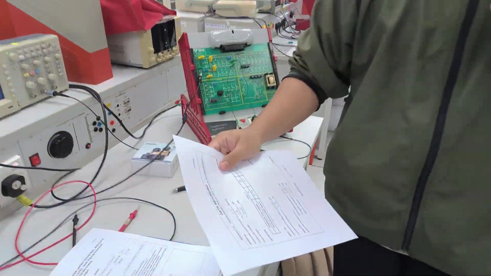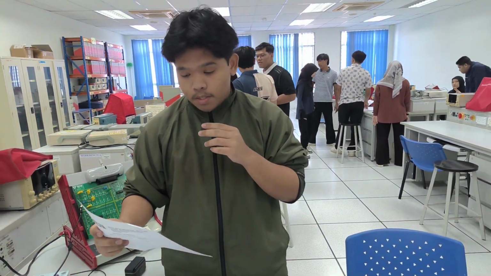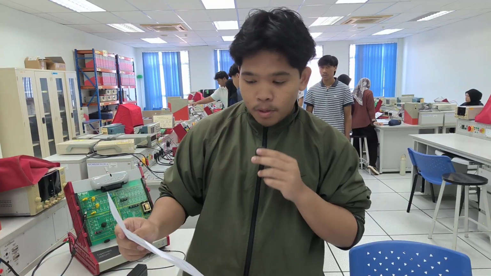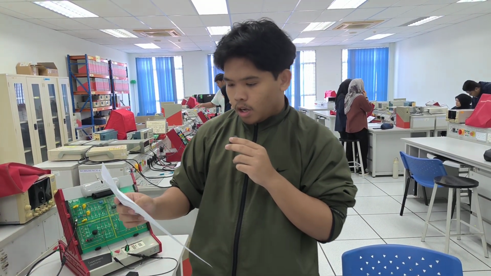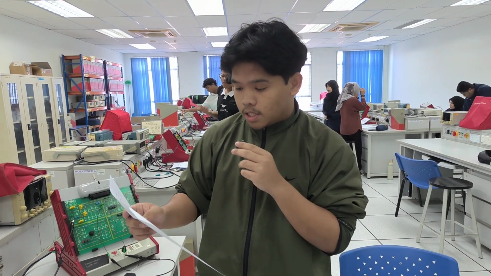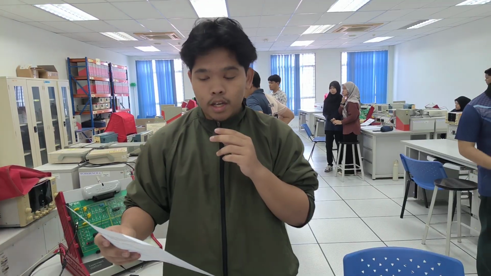So the data that we got for step 6: peak to peak value of trace is 2.6 division, peak to peak voltage is 1.6 volt, 1.9 volt, peak voltage is 0.65 volt. For steps 9 to 8, multimeter RMS value for 1 volt, the oscilloscope peak value is 0.65. For 2 volt it is 1.88, and for 4 volt it is 3.91.